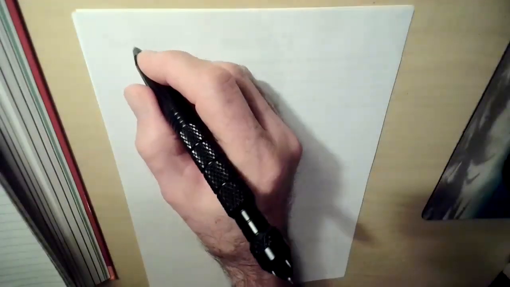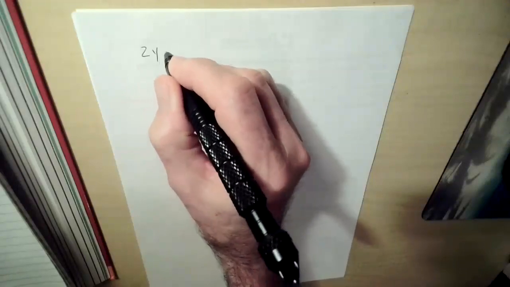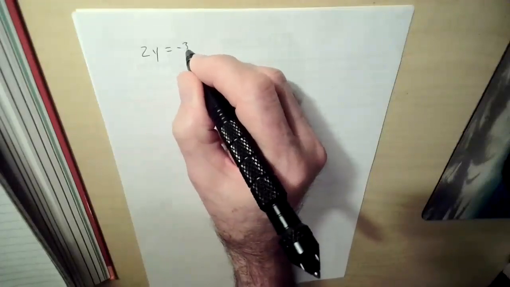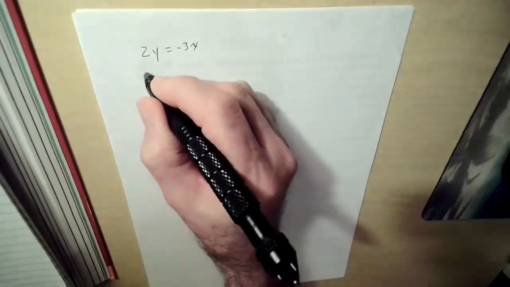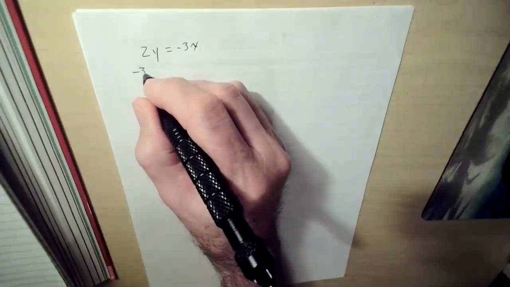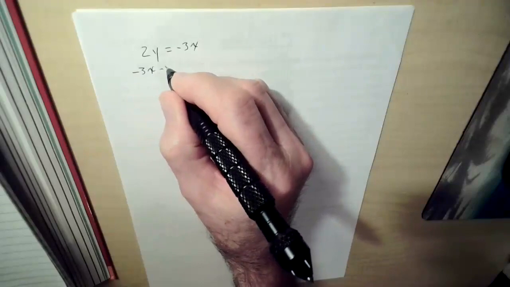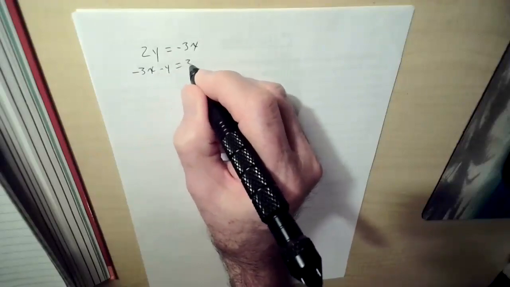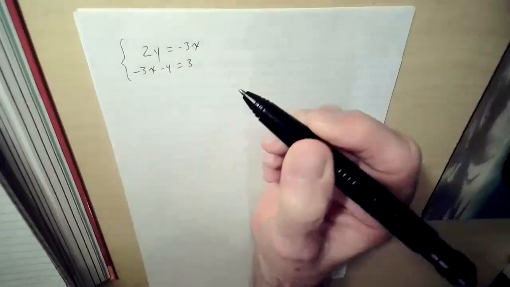Okay. What in the world is this? No, I don't like that. Well, let's see. y equals negative 3x, and negative 3x minus y equals 3.